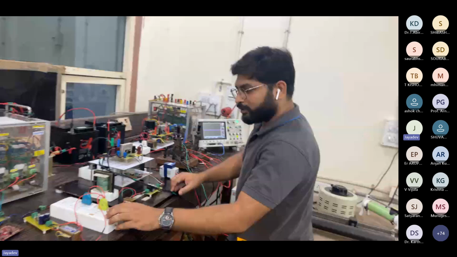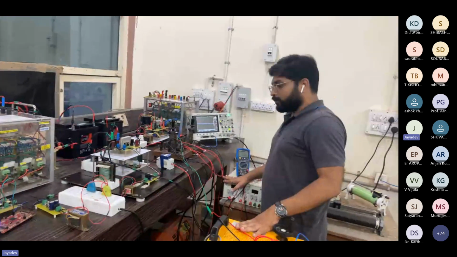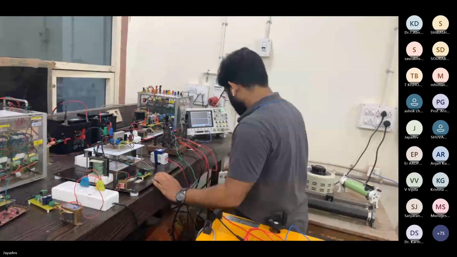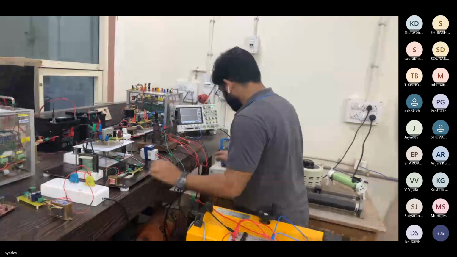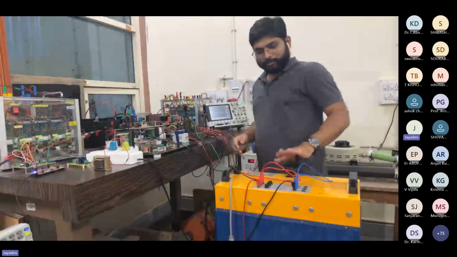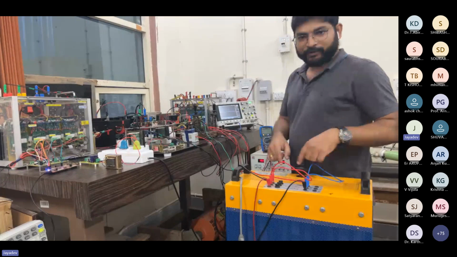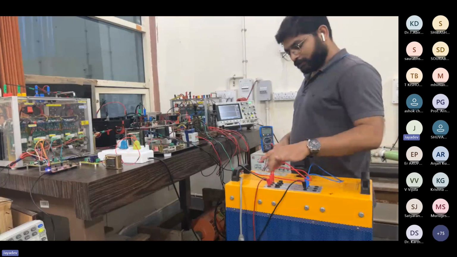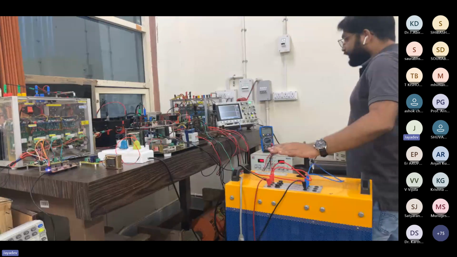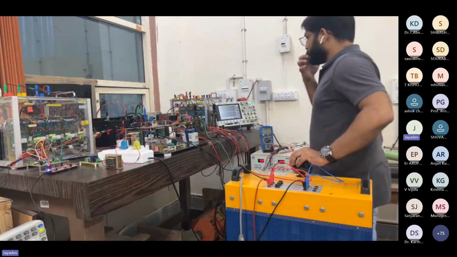This time solar is not available, so we are using a DC power supply to make the DC link voltage. Okay, switching on. This is the load box, a three-phase load box. Individually, you can use each phase as three independent loads also. This load will be integrated to that buck converter.